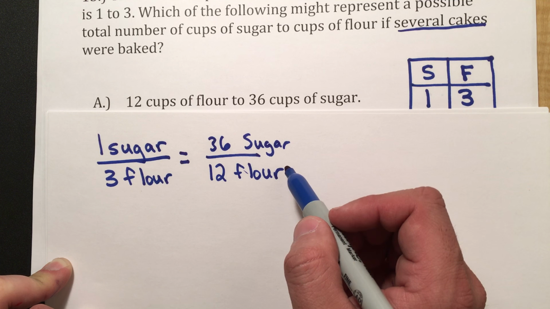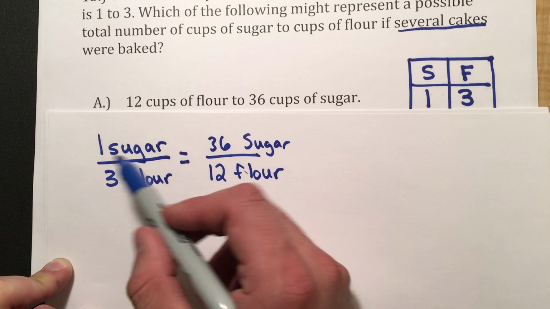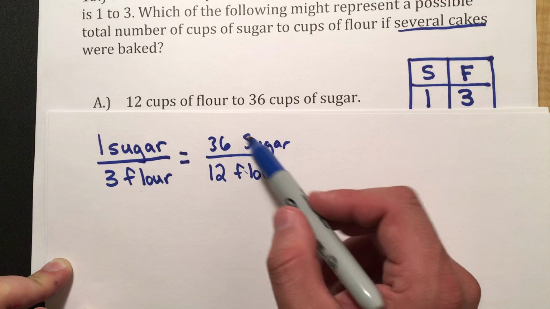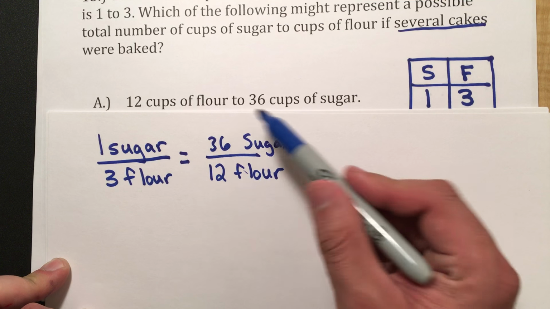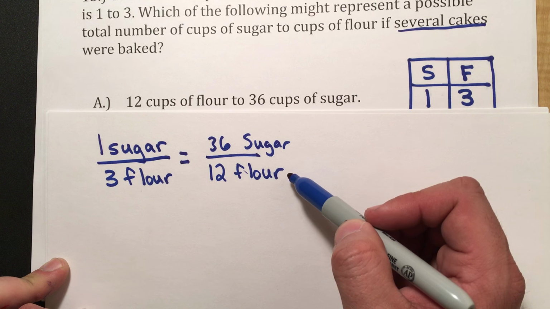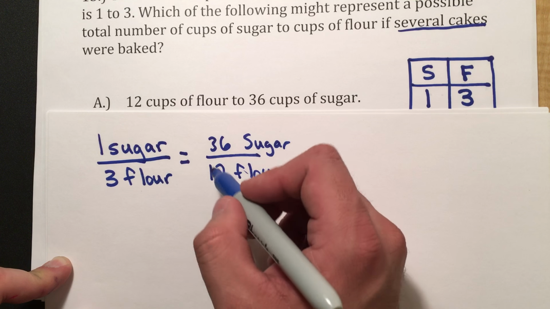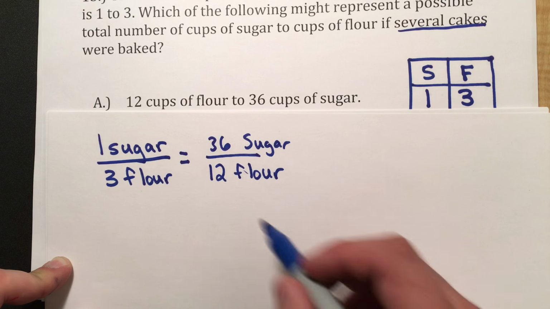Now I just want you guys to understand this. This doesn't make sense here because look at your ratio. You're always going to need more flour than sugar. And just by looking at the second ratio over here to the right side, here we have more sugar than flour. It doesn't make sense at all. But nevertheless, let's just go ahead and check to make sure that this can't be a possible answer.